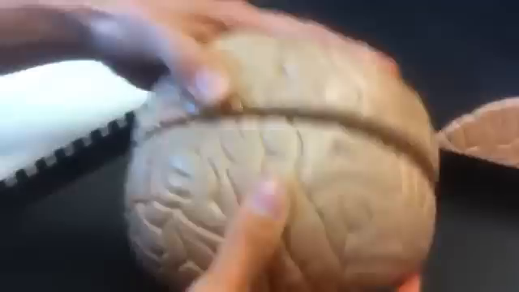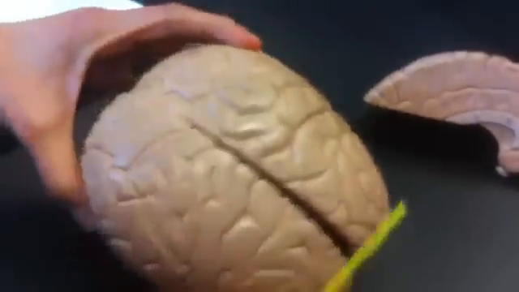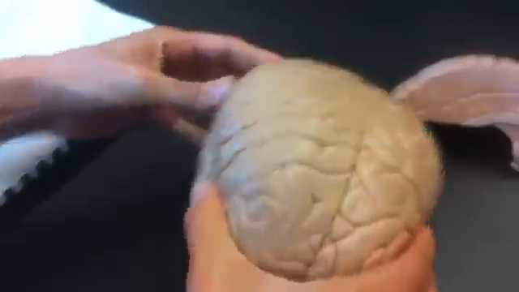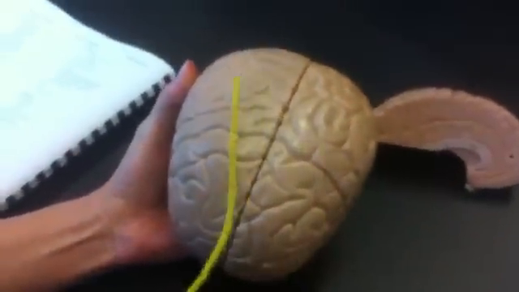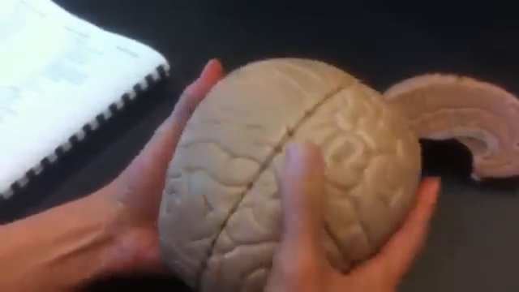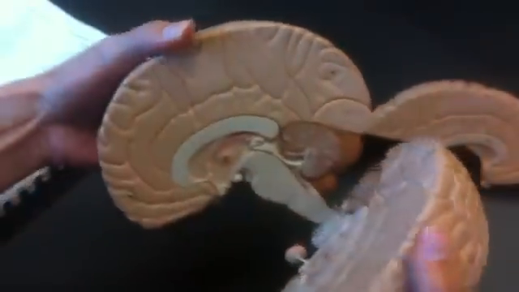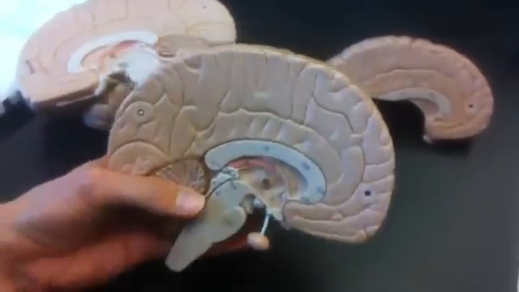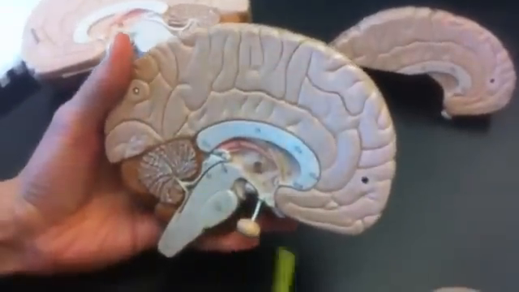Cerebrum, which is the telencephalon. Cerebrum is this top part, and the cerebral hemispheres. Cerebral cortex is the gray matter. That's on the outside of this model. Longitudinal fissure.